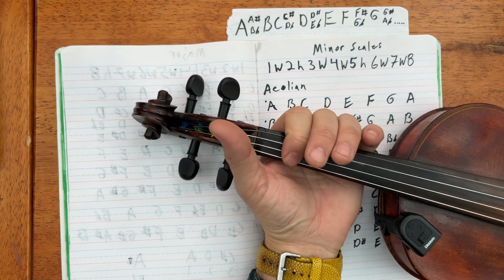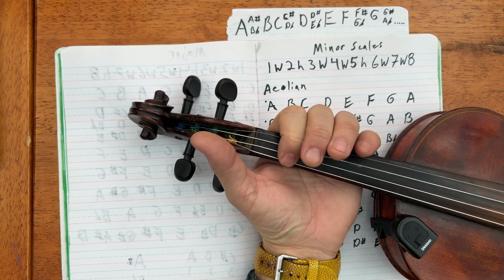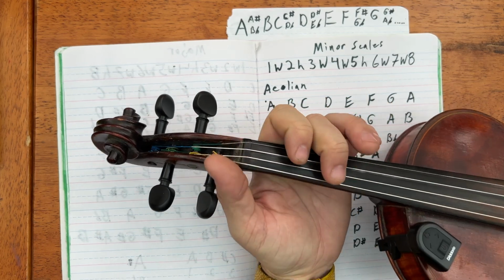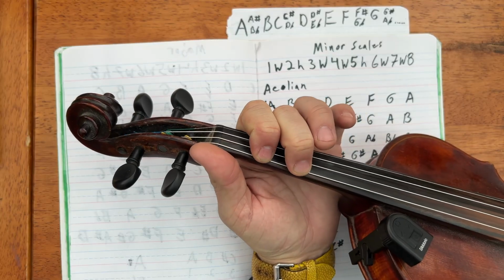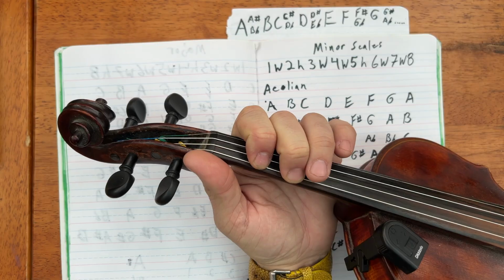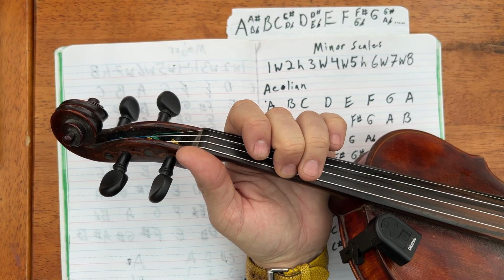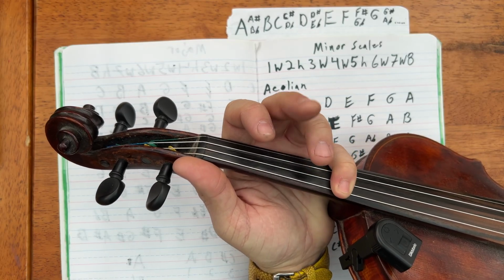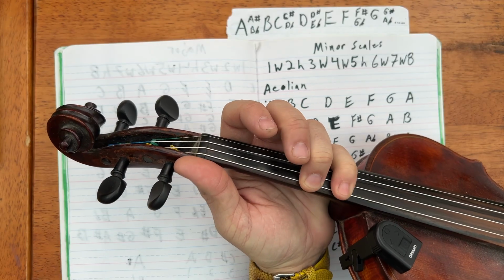Okay, so out of A minor, we start on an A note here, we make a whole step up to here, and then to B, and then C is just a half step away, fingers touching, and then a whole step up to D here in between.